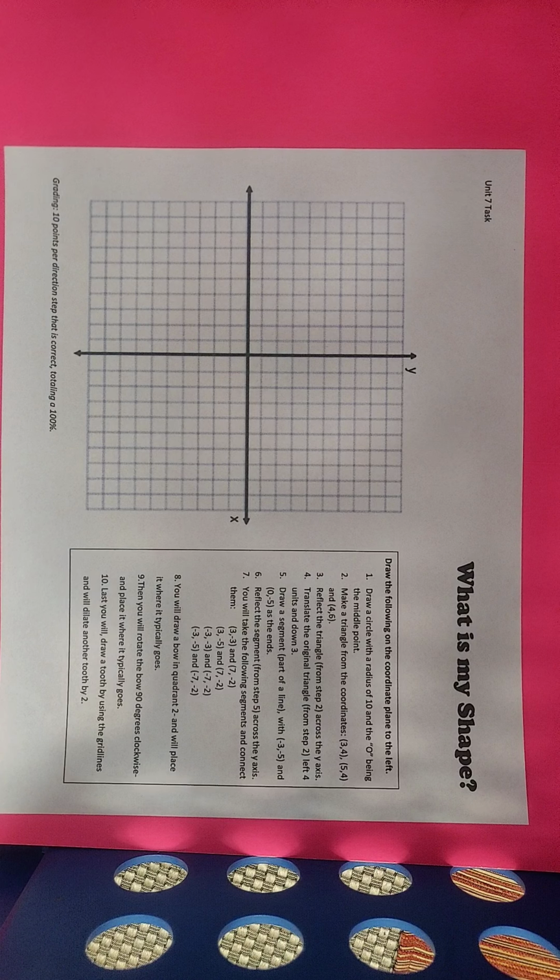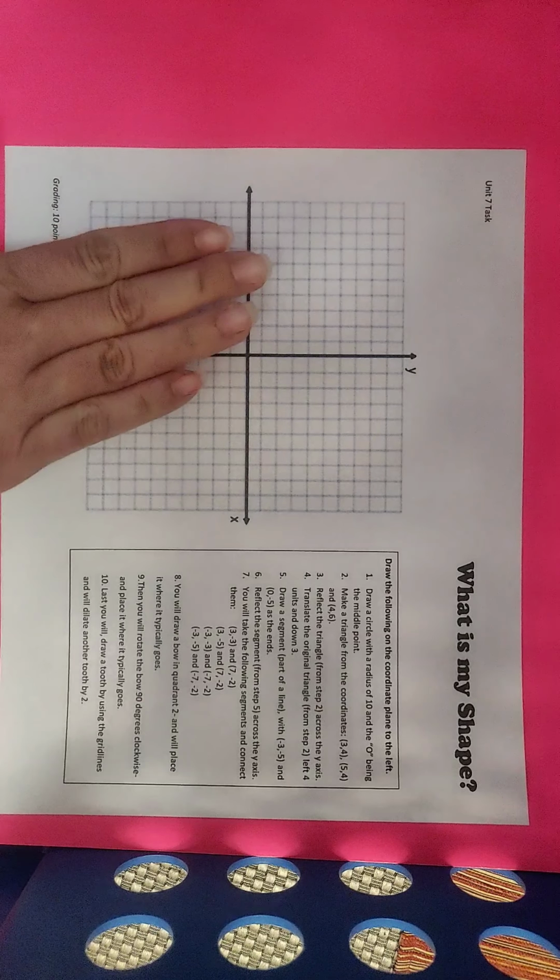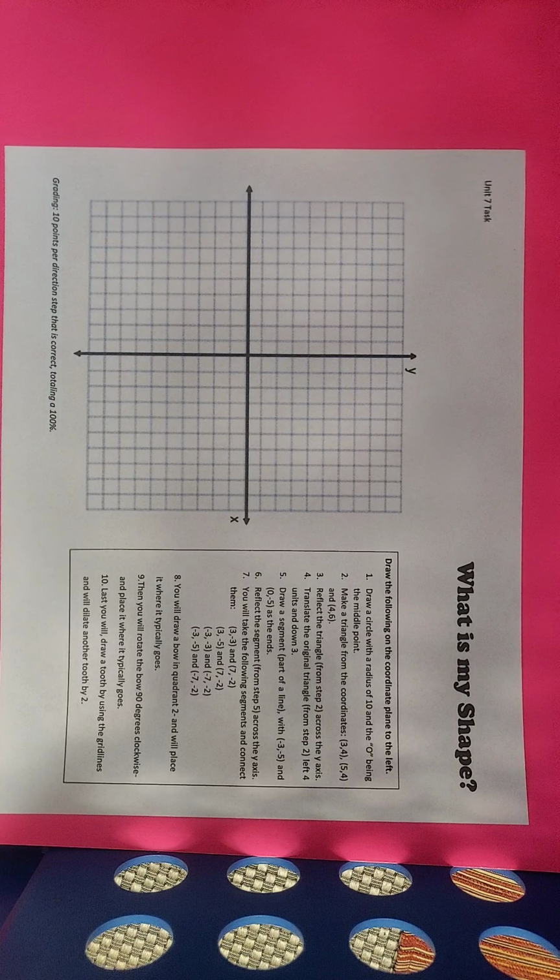Okay, and then you're going to reflect the segment from step 5 across the y-axis. This will all make sense once you start putting everything down on your graph over here. And then you will take the following segments and connect them. So you're going to connect 3, -3, and 7, -2 together, and then so on.